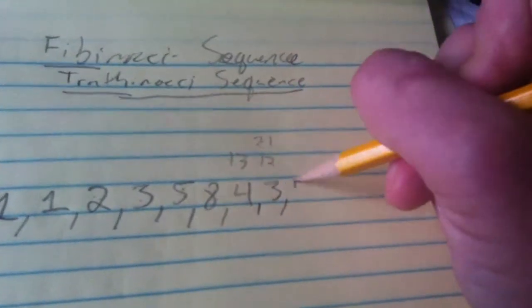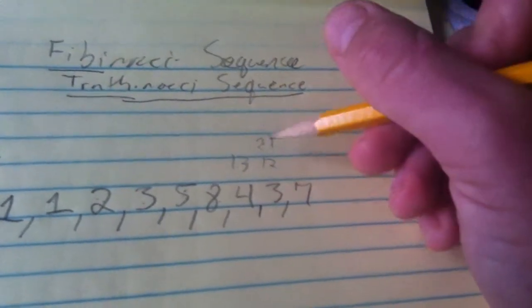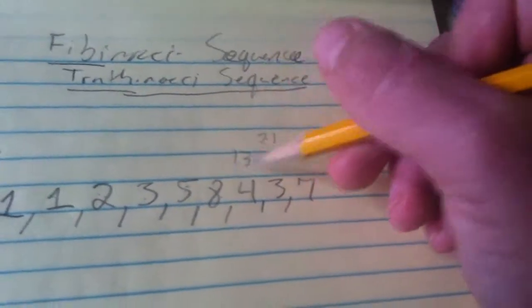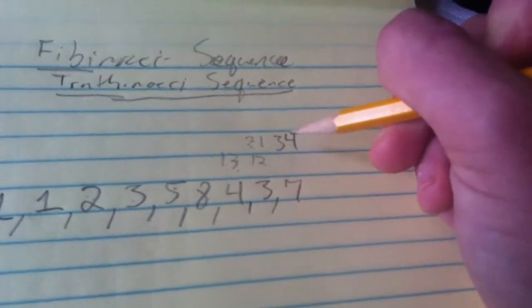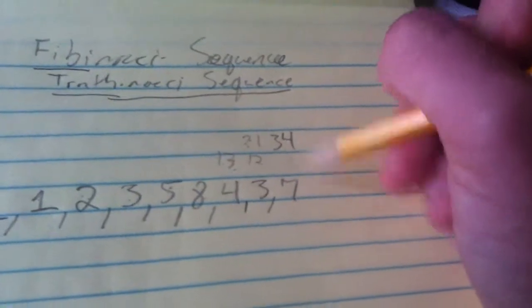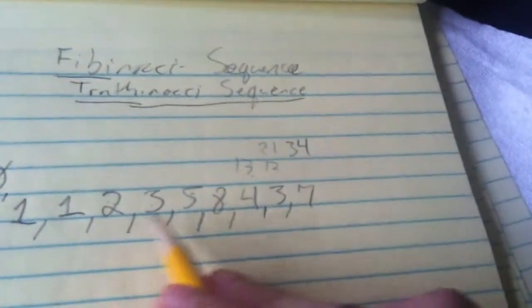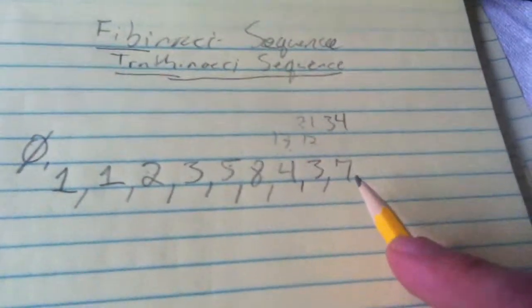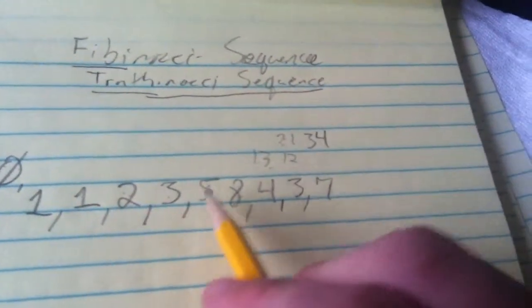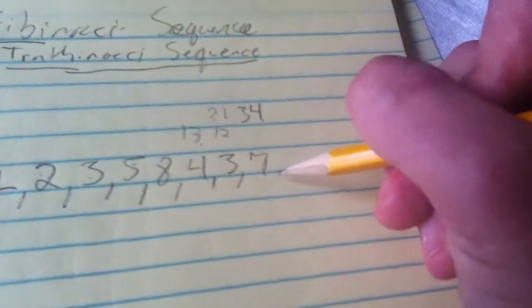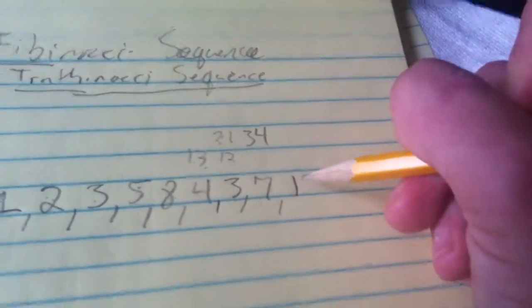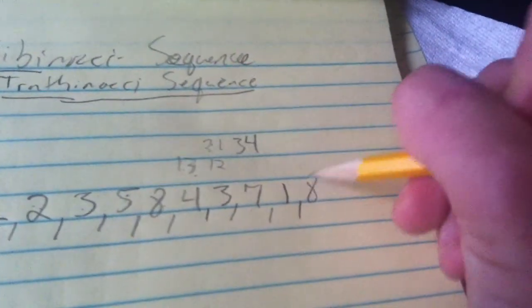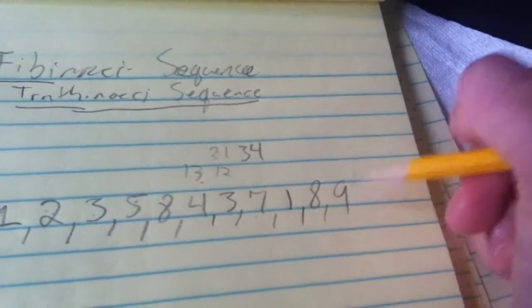So 4 plus 3 is 7. Or I could do 13 plus 21 equals a 34, which equals a 7. Either way, I'm going to do it the simple way and stick to the single digit, which is why I'm showing you this. 1, 1, 2, 3, 5, 8, 4, 3, 7. 3 plus 7 is 1, because 3 plus 7 is 10. 7 plus 1 is 8. 1 plus 8 is 9.